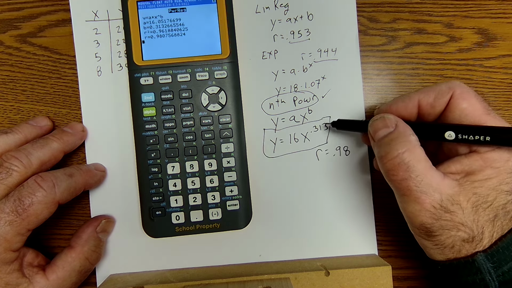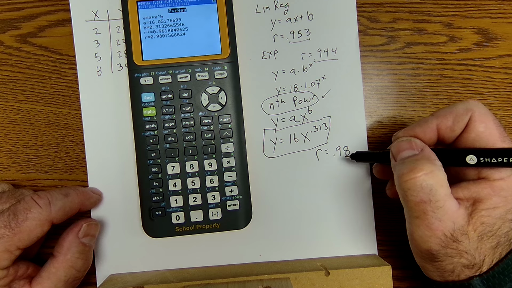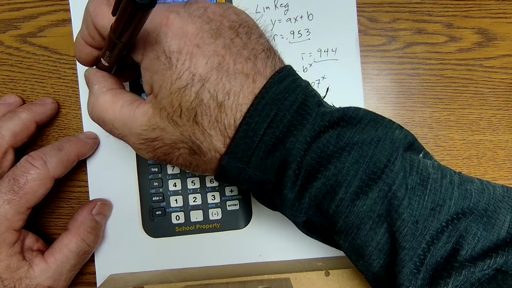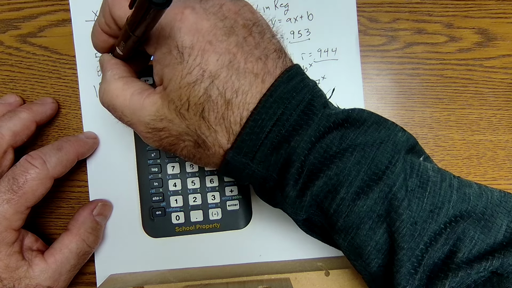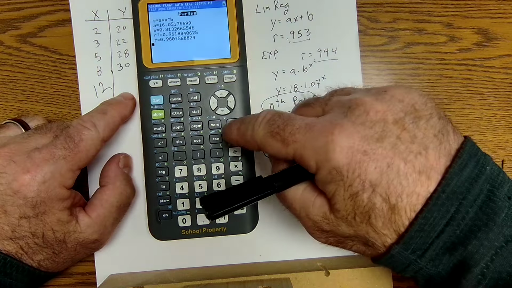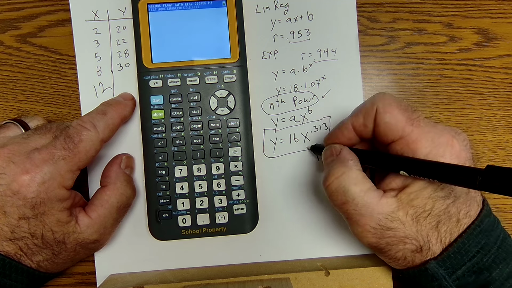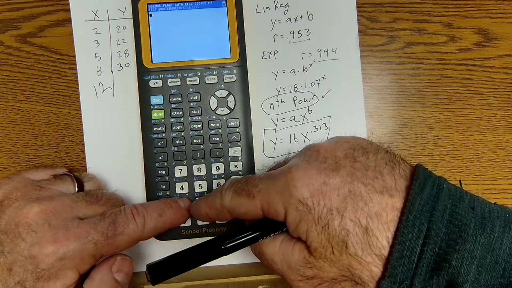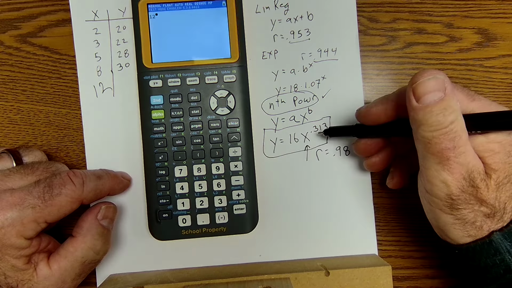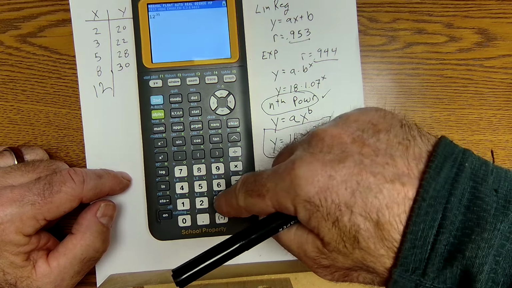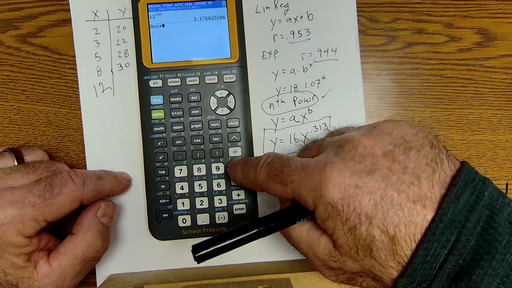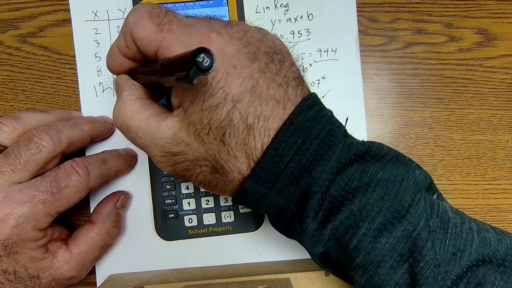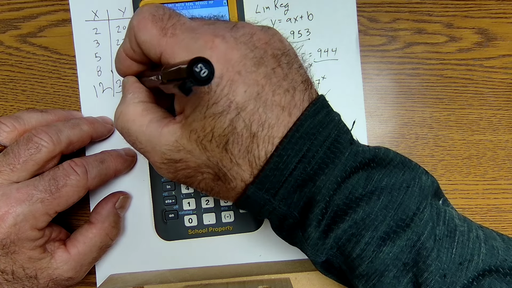So with this specific equation right here, with that really good R value, I can use that as a model. So let's say I had a value like 12 in here for x. What would my y value be? Well, I would just take that value of x and plug it in here, right? So I got to do my exponents first. So I go 12 to the power of 0.313 times 16, and I get 34.8. So this value would be 34.8.